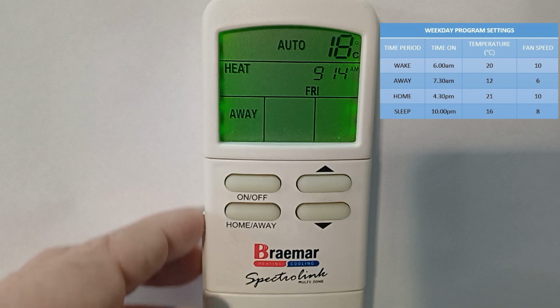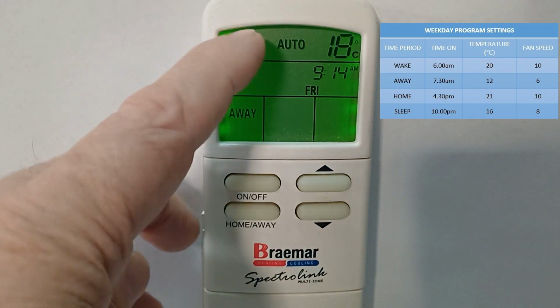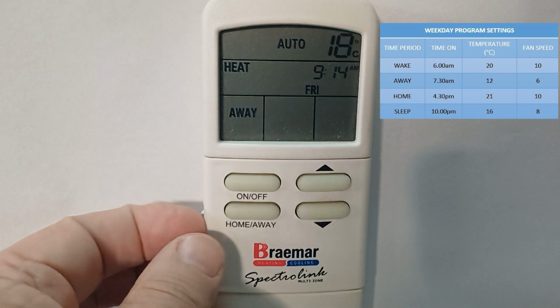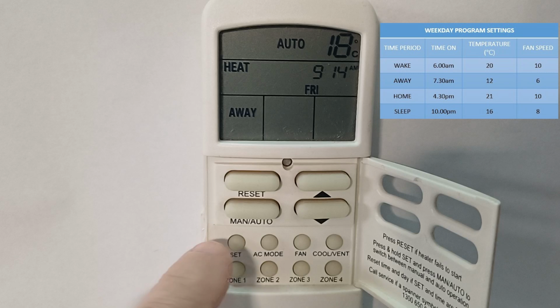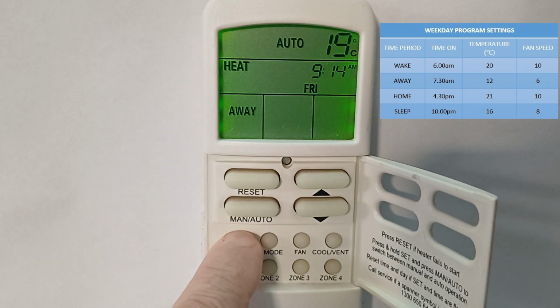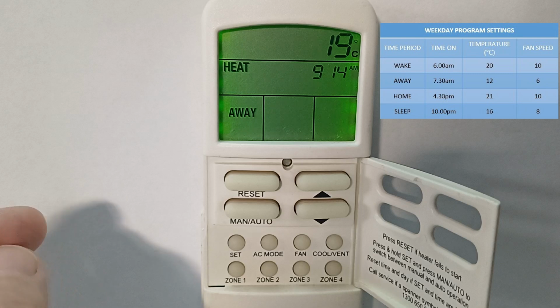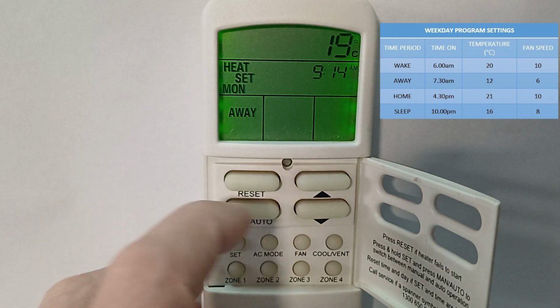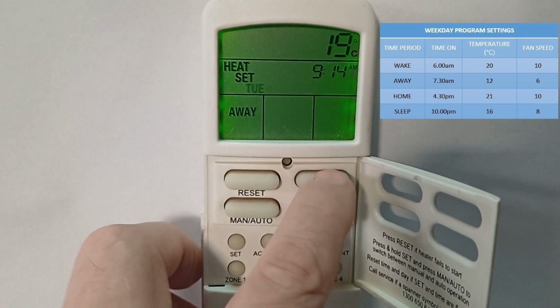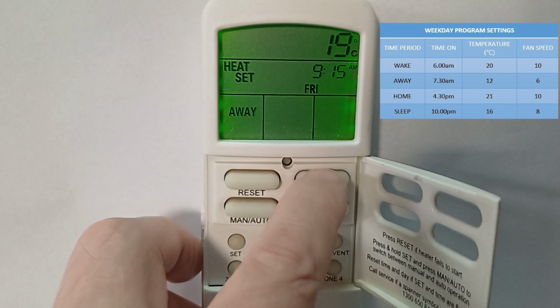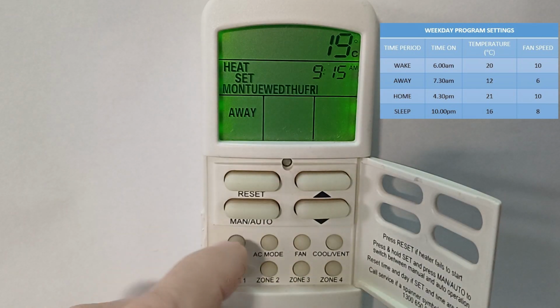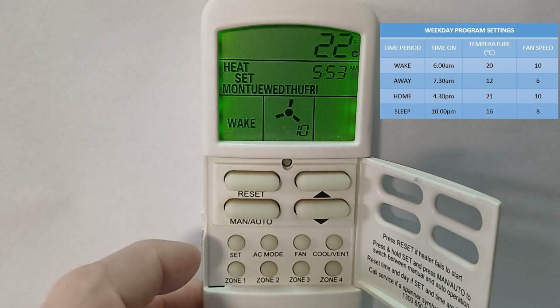To set the program, the wall controller needs to be on and in auto mode. To start programming, we open the door and push and hold the set button until the word set flashes and a day will flash. We're going to program Monday to Friday as one group, so we need to push the up and down arrows until we have Monday to Friday shown. Then we push set to save that.